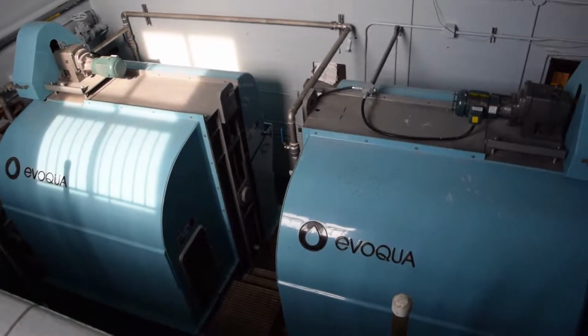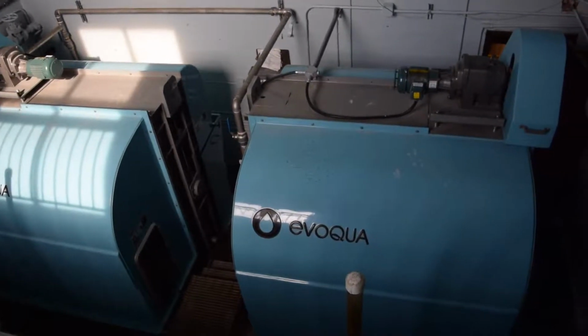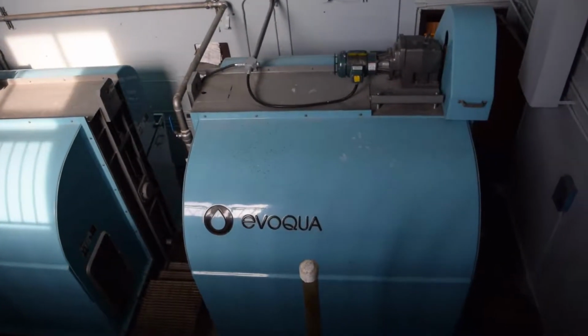2 traveling screen units are located in the raw water screen room. Each unit has a series of overlapping screen trays which prevents all large objects such as garbage, sticks, and fish from entering the plant and potentially damaging the equipment throughout the water treatment process.